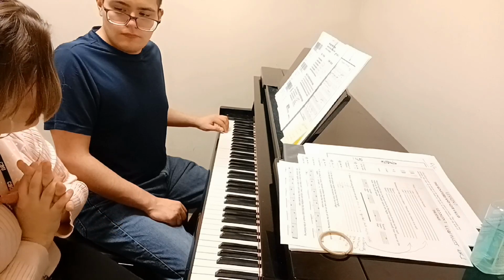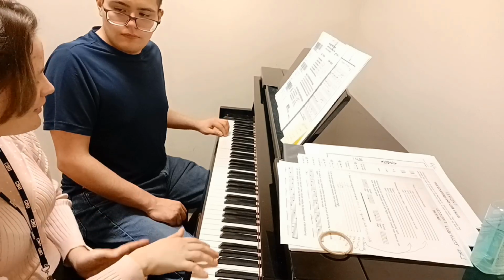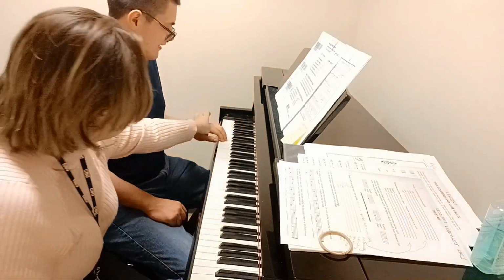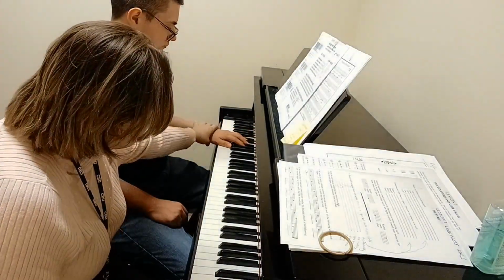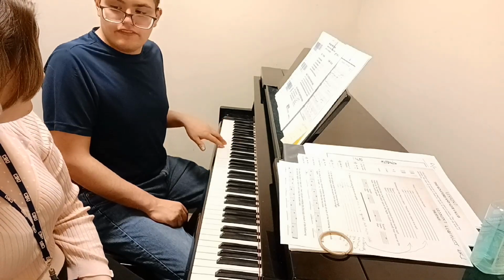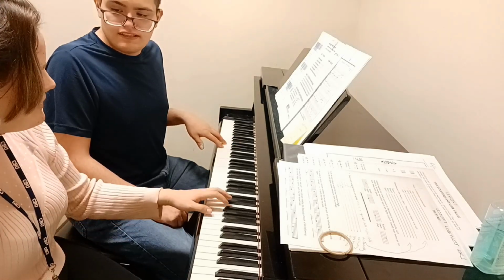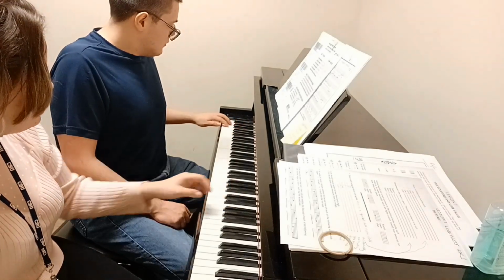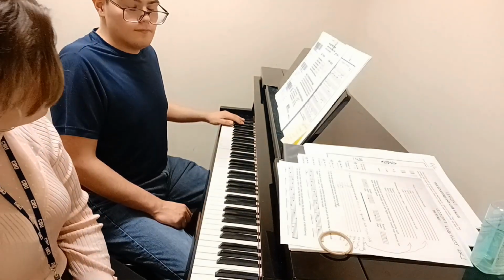Okay, try it. You can feel around. Don't be afraid to go further on the piano to feel around. Remember, they're right next to the two black keys. Oh, that makes sense. Mm-hmm.